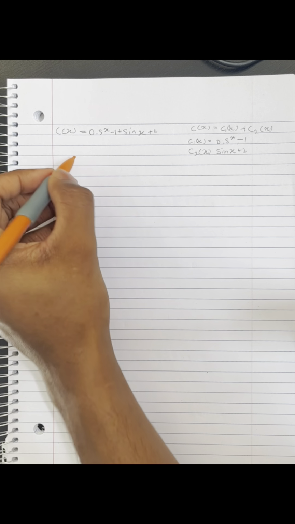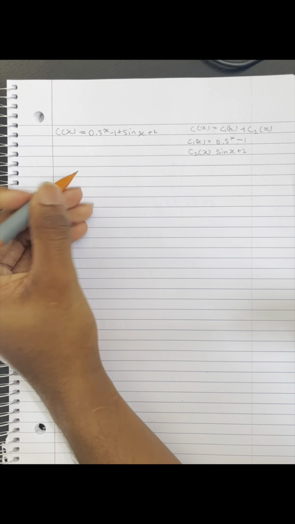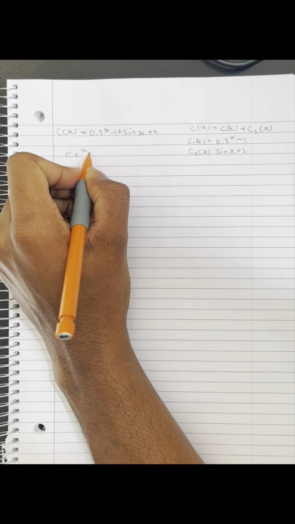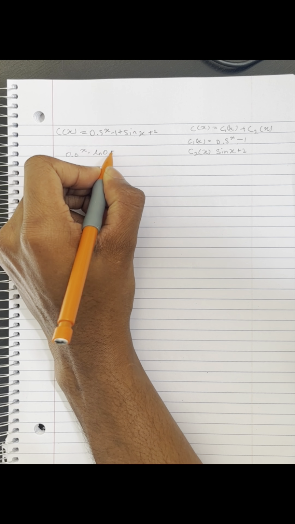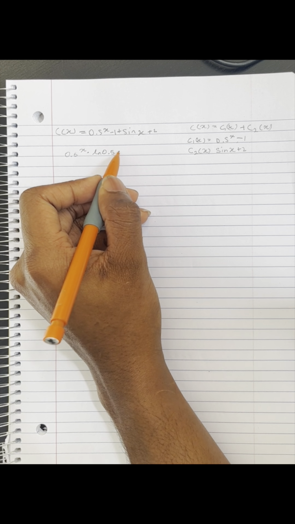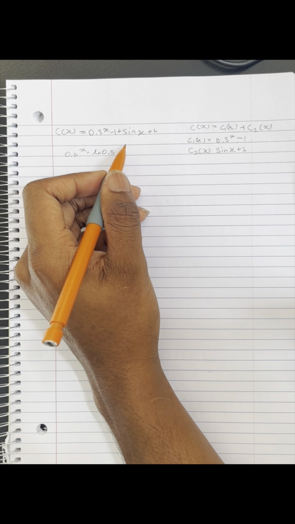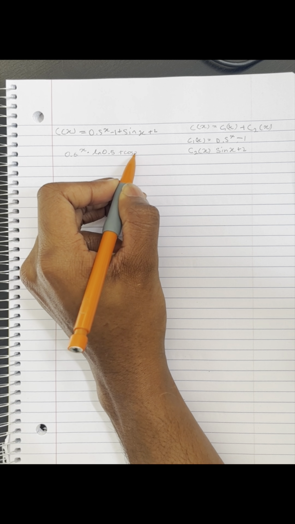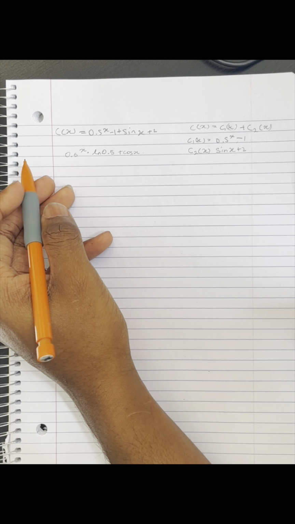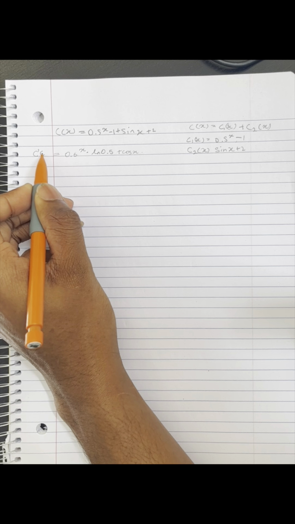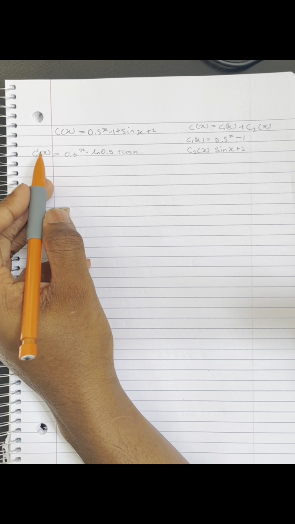So now, let's take the derivative of the exponent term. So, the exponent term derived equals 0.5 to the power of x times ln 0.5. And then now, let's derive minus 1. So, that gives us 0. And sine x derived gives us cos x. And then 2 derived is 0. So this equals c of x derivative.